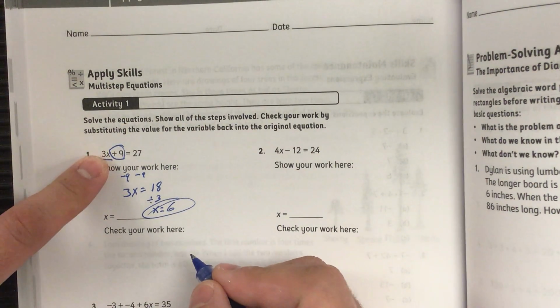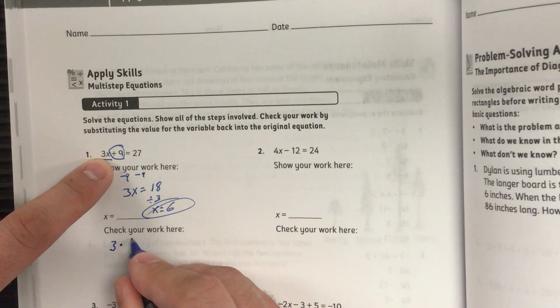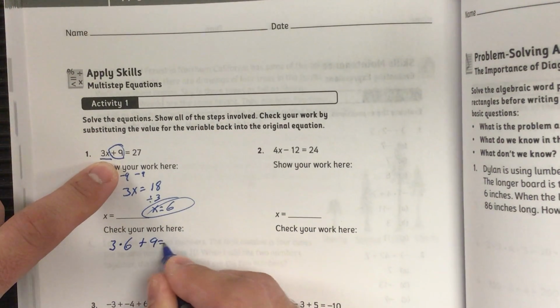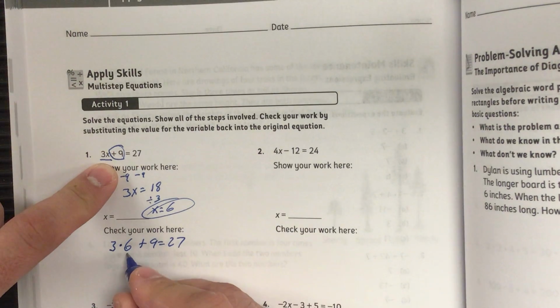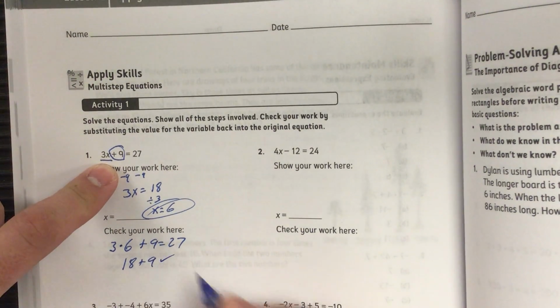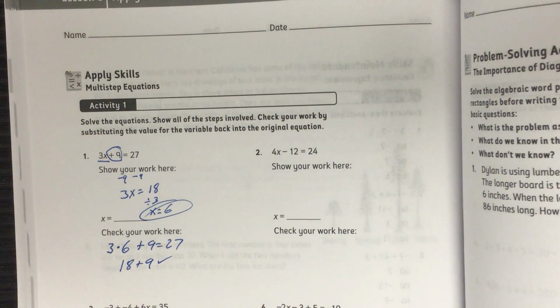Again, you can double check. You want to make sure you got it right. You plug in 6 back in for x here. 3 times 6 is 18 plus 9. Yes, 27.